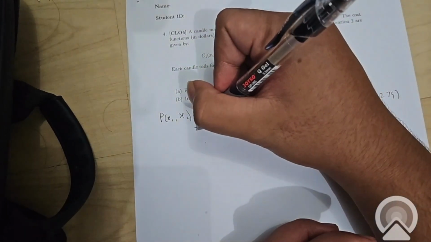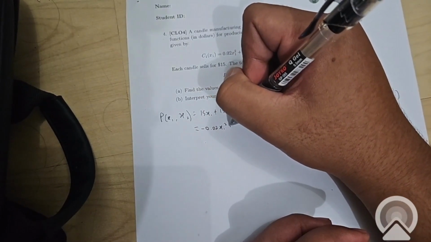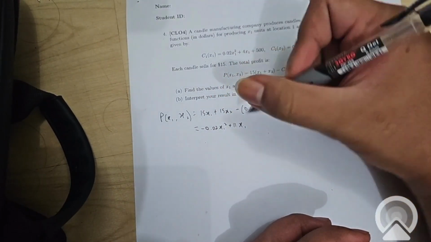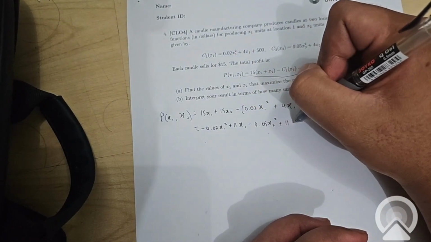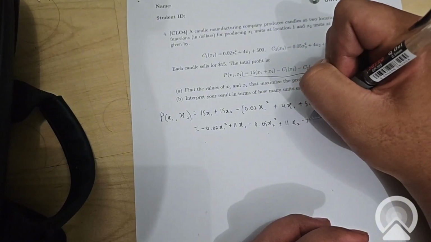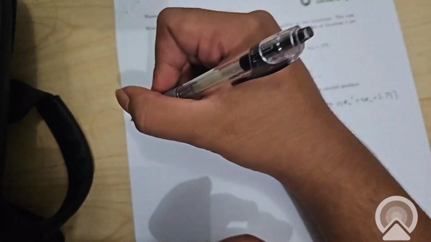So we will compute this, and it will be minus 0.02x1 squared plus 11x1 minus 0.05x2 squared plus 11x2 minus 775. Number 2, step 2.